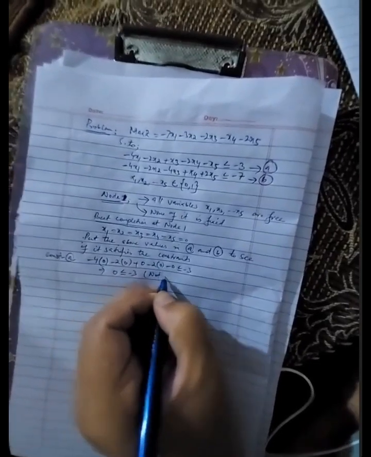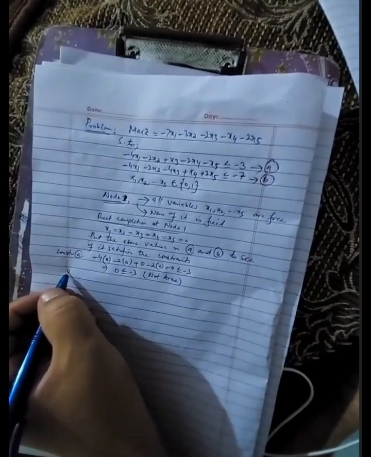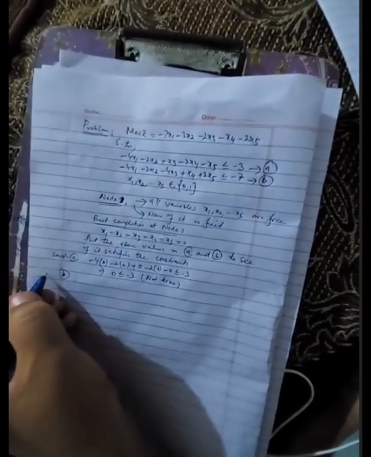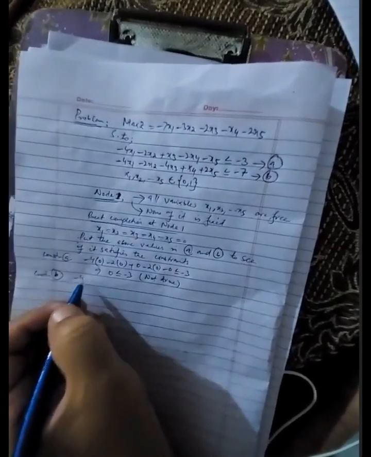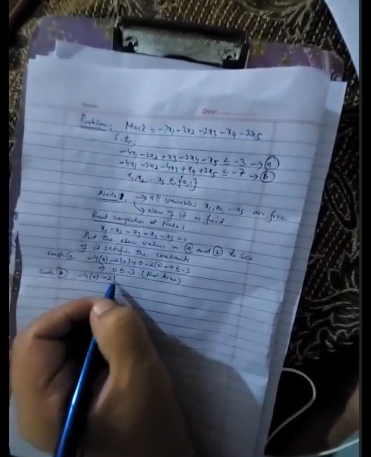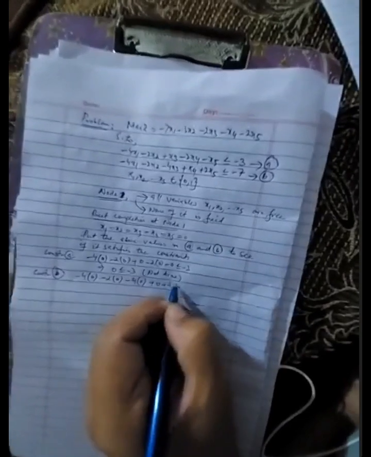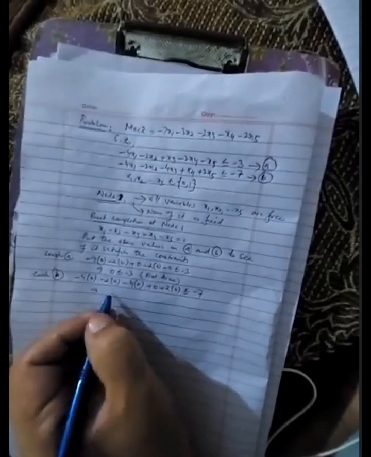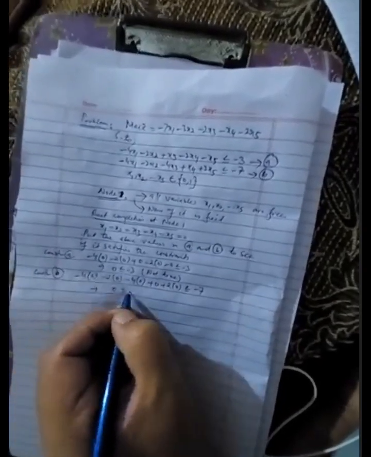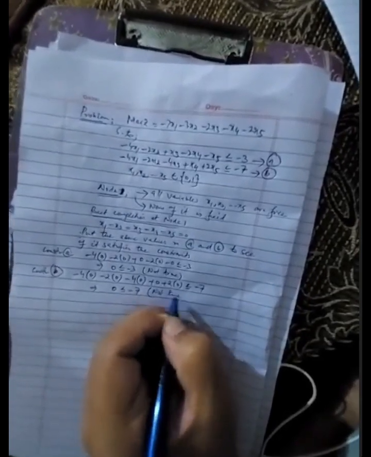So it is not true. Now, constraint B, we have minus 4 into 0 minus 2 into 0 minus 4 into 0 plus 0 plus 2 into 0 less than or equal to minus 7. So the left hand side will give us 0 less than or equal to -7, which is also not true.